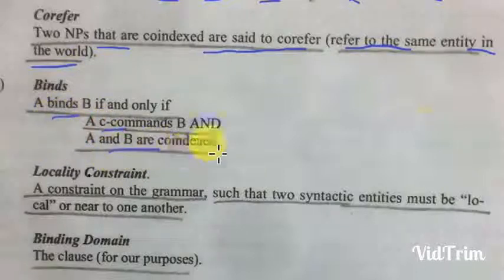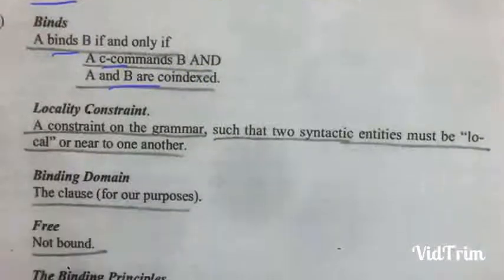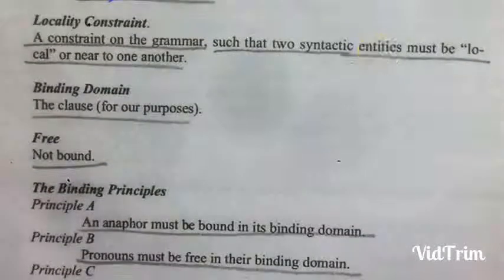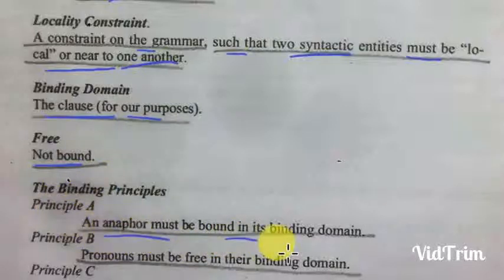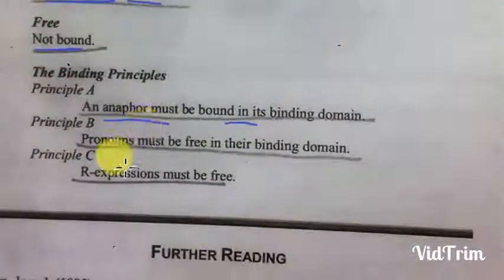Binds: A binds B if and only if A c-commands B and A and B are coindexed. Locality constraint: a constraint on the grammar such that two syntactic entities must be local or near to one another. Binding domain: the clause, for our purposes. Free: not bound. Binding principles. Principle A: an anaphor must be bound in its binding domain. Principle B: pronouns must be free in their binding domain. Principle C: R-expressions must be free.